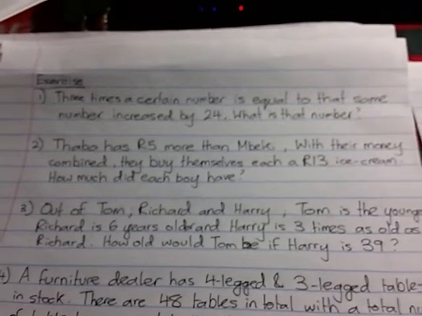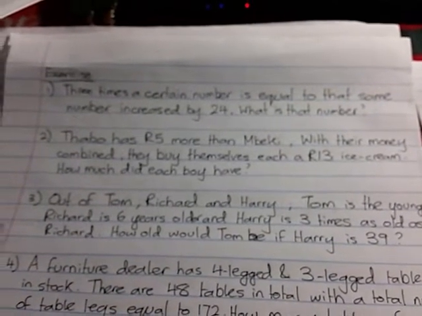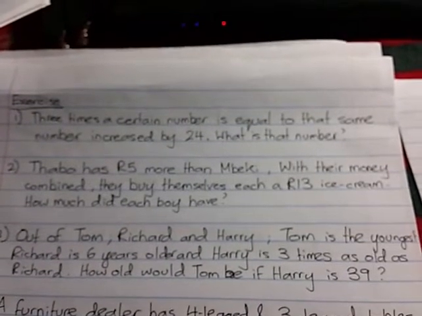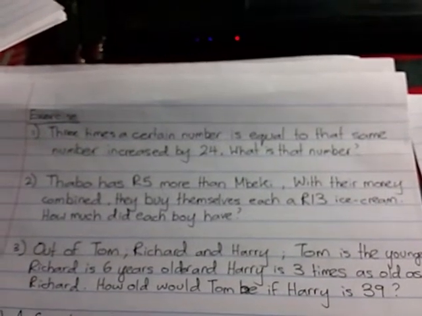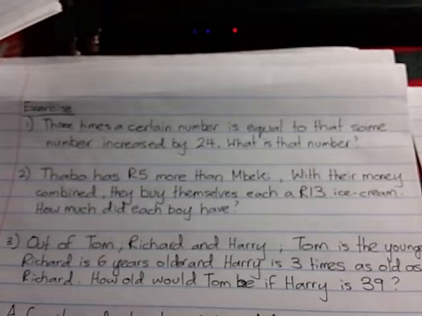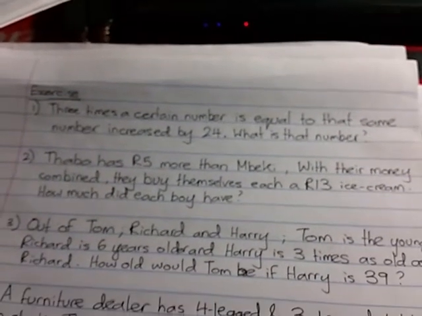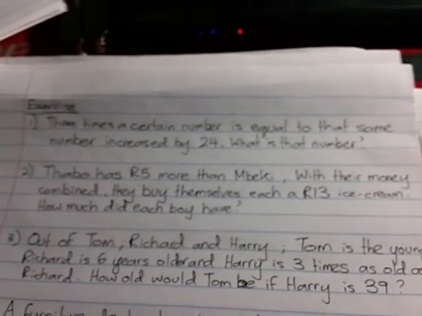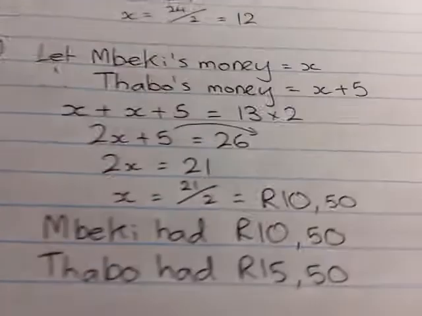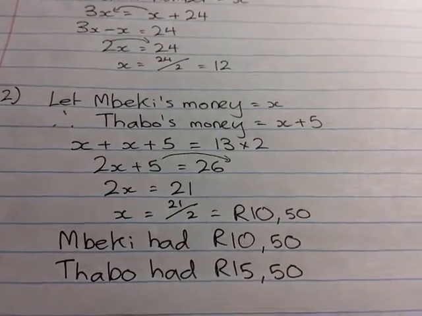Out of Tom, Richard, and Harry, Tom is the youngest. Richard is 6 years older, and Harry is 3 times as old as Richard. How old would Tom be if Harry is 39? So here, this is a situation where we are going forwards in order to go backwards. Yes, mathematics makes you do this kind of thing.